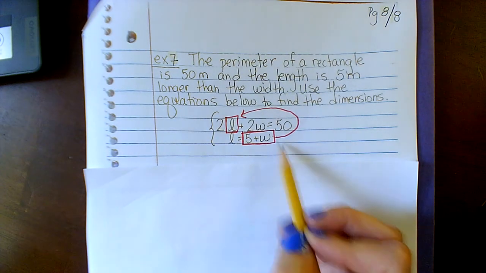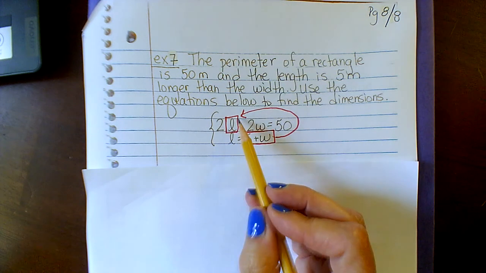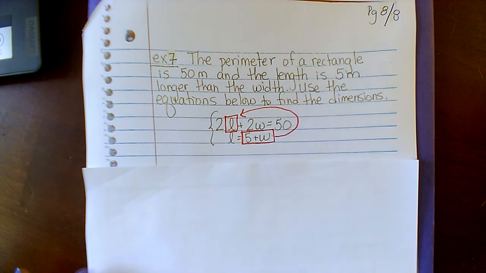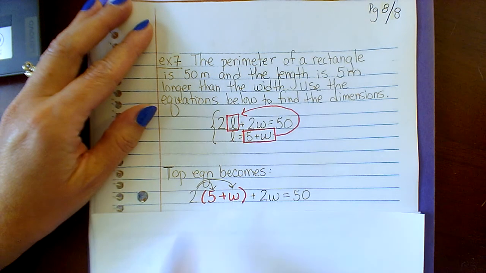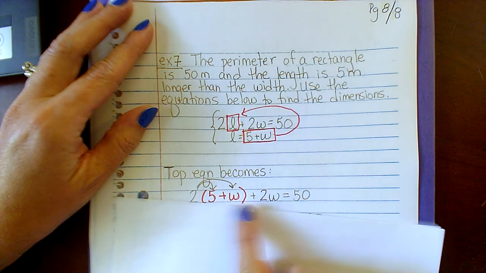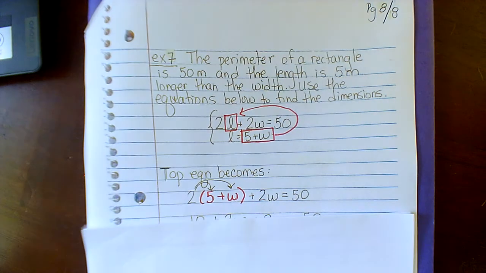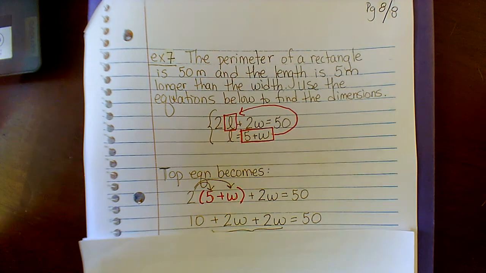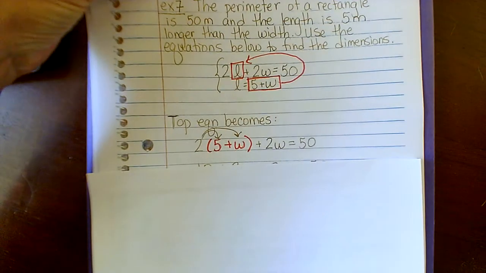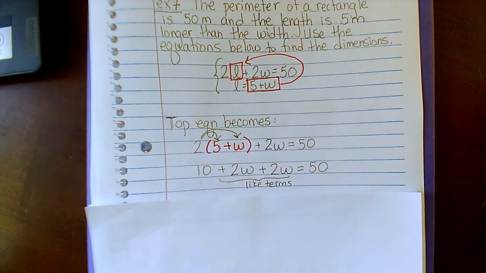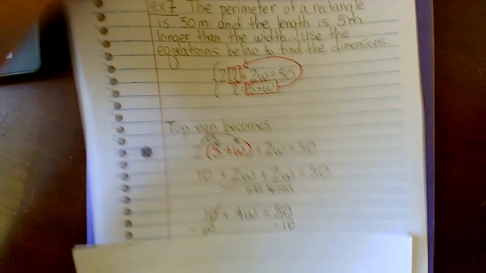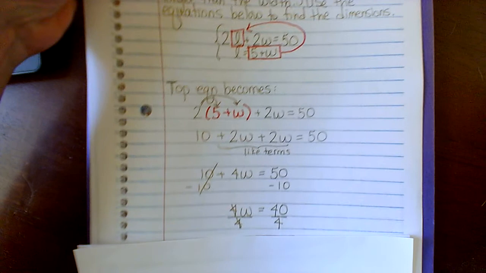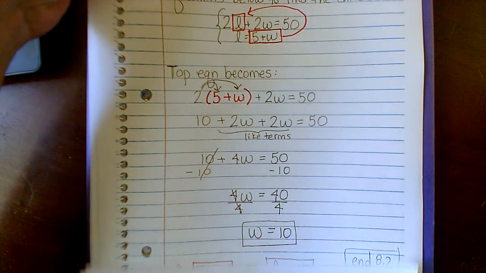So I'm going to take this stuff right here and I'm going to plug it into the other equation. The top equation then becomes 2L plus 2W equals 50. I'm going to distribute that 2. I'm going to group those like terms. Those 2W plus 2W is going to be 4W. Subtract 10 from both sides. I get 4W equals 40. Divide both sides by 4. We get W equals 10.